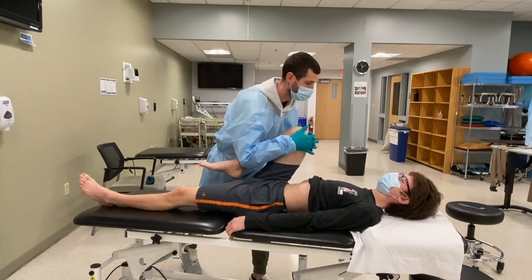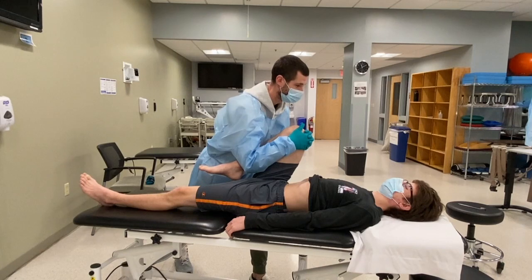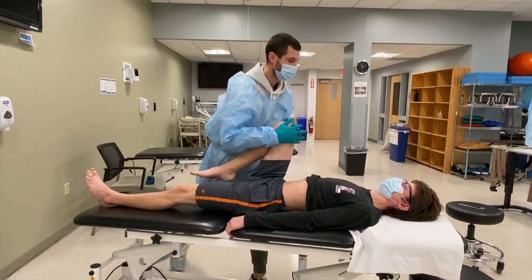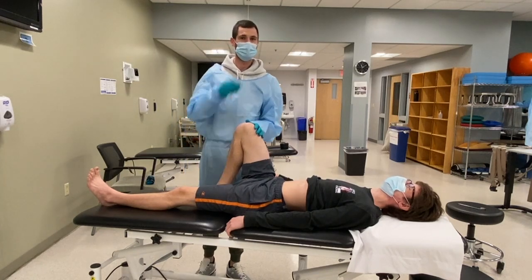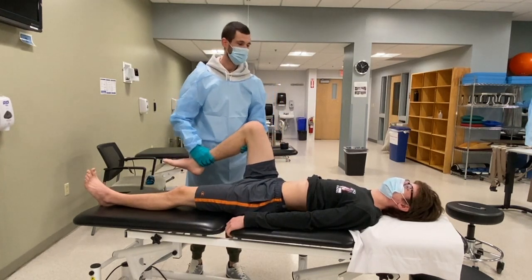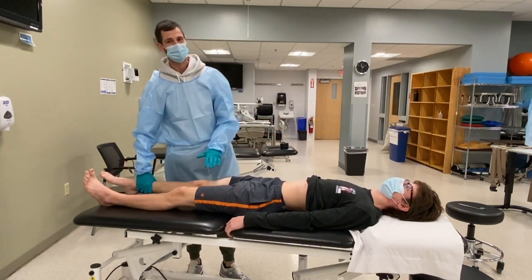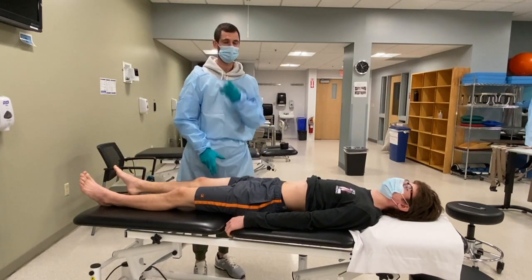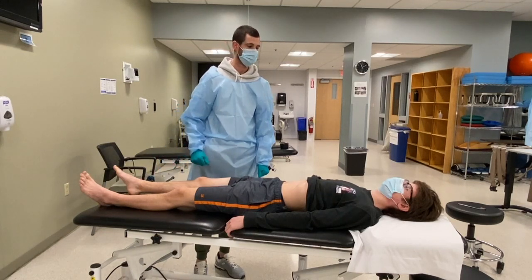All right, so hold that position. All right, hold it nice and strong. Don't let me pull. Hold it, hold it. Good. And once my patient's leg starts to move, we're going to stop the assessment, okay? I don't need to move the leg through the entire range of motion. I'll show you an example of what that looks like when we get to the ankle.